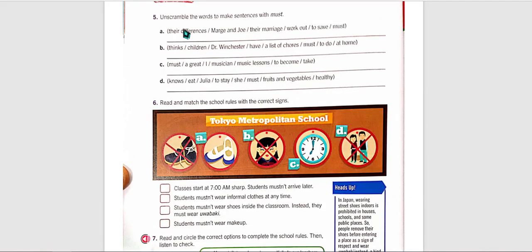Number 5. Unscramble the words to make sentences with must. Remember that I explained that both must and have to are modal verbs, and they are used for obligations. But have to is for external obligation, and must is for more personal obligations. So we're going to correct the sentences and unscramble them.